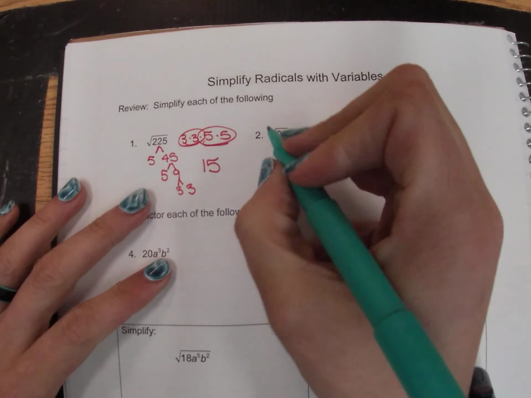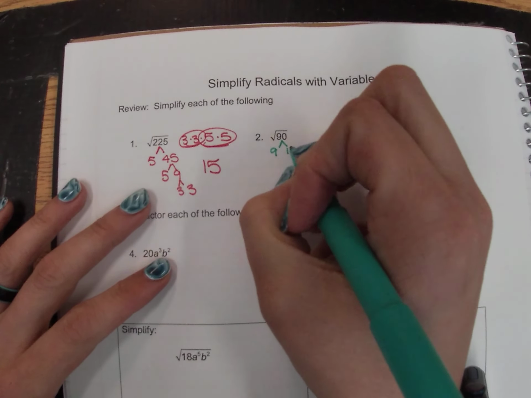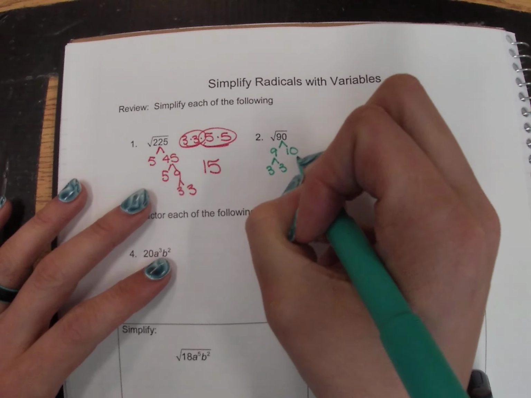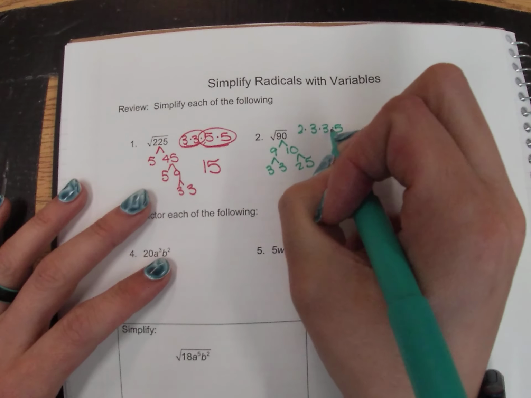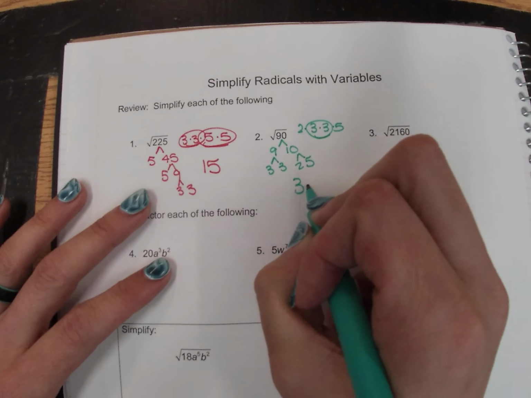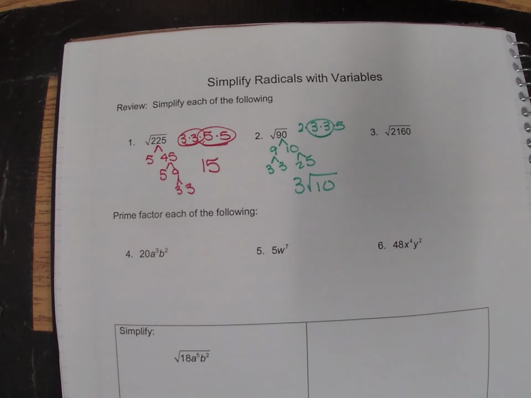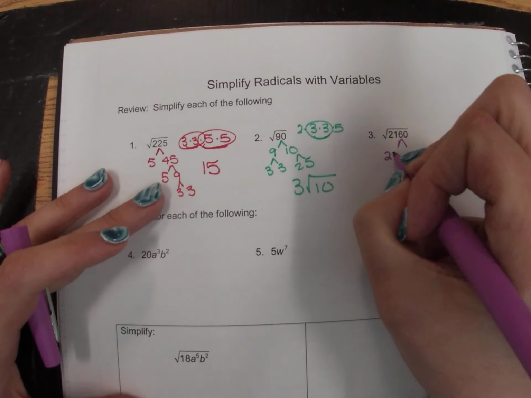Number 2, again, you can divide by whatever you want. We get a 2, a 3, and a 5. So we have a pair of 3s, and we will get 3 square root 10. Number 3 is much larger.